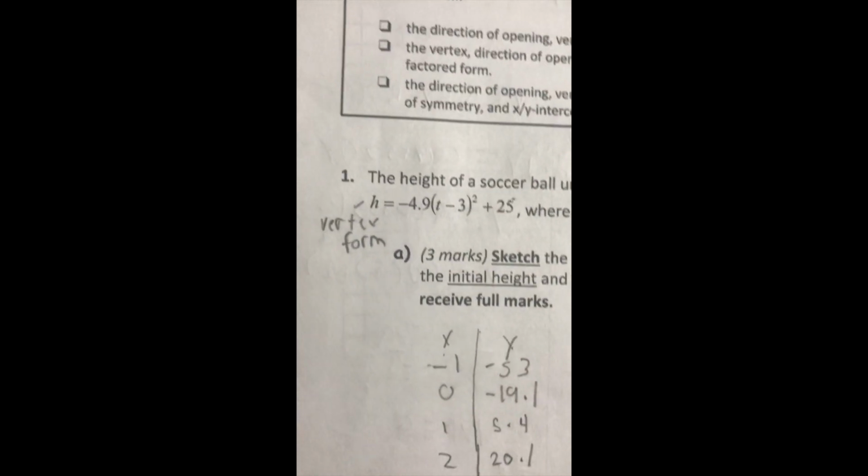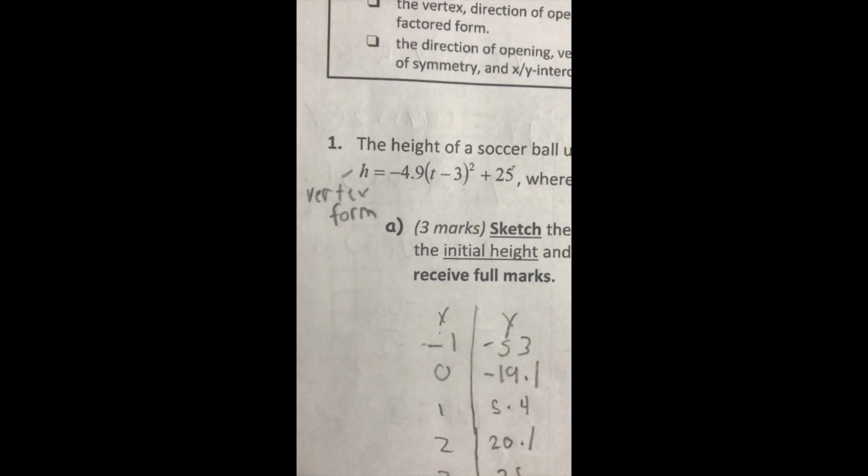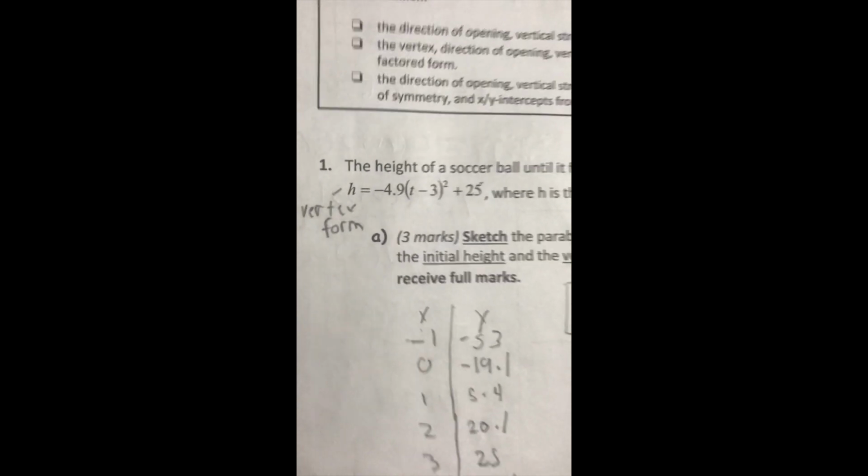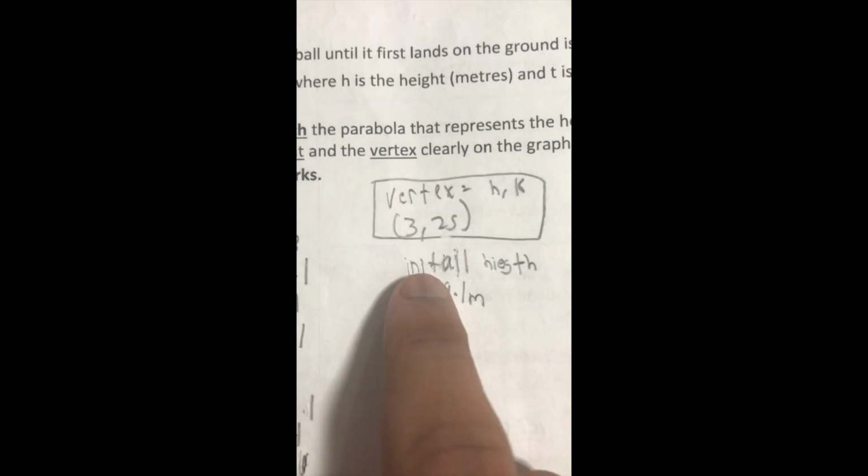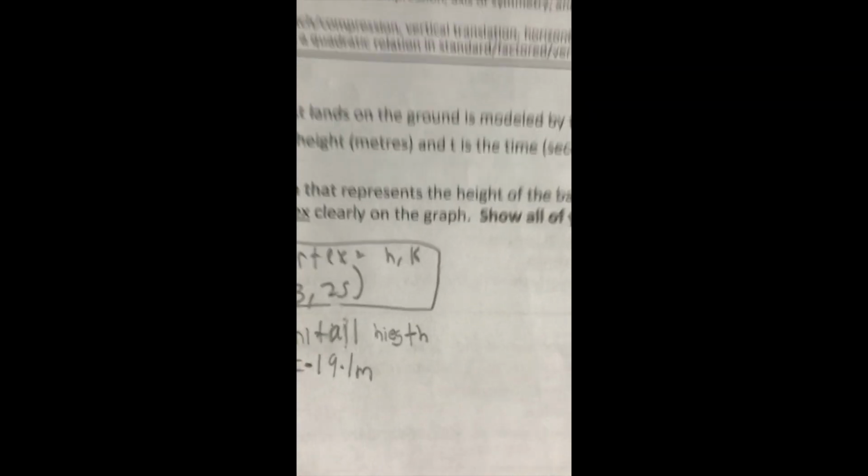From here, I can determine that this equation is in vertex form. And since the equation is in vertex form, I can determine the points of the vertex, which is h and k. Since I know h is 3 and k is 25, I can determine the vertex. The points for the vertex will be 3 and 25.